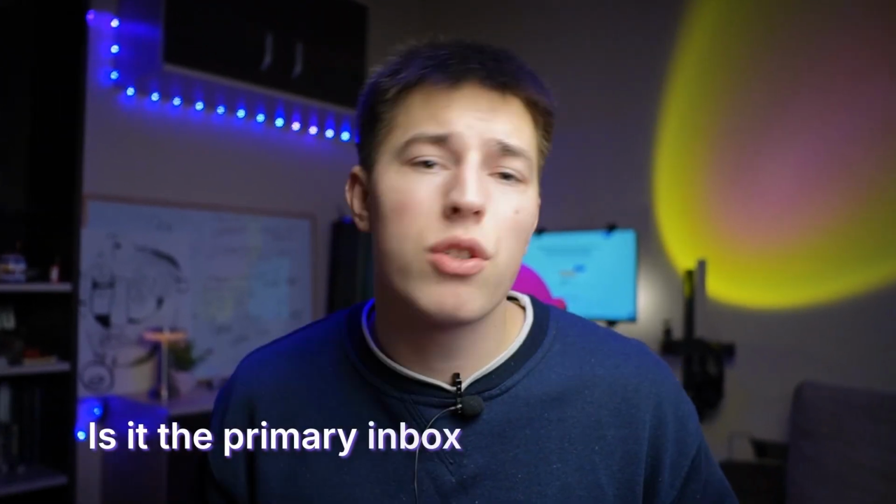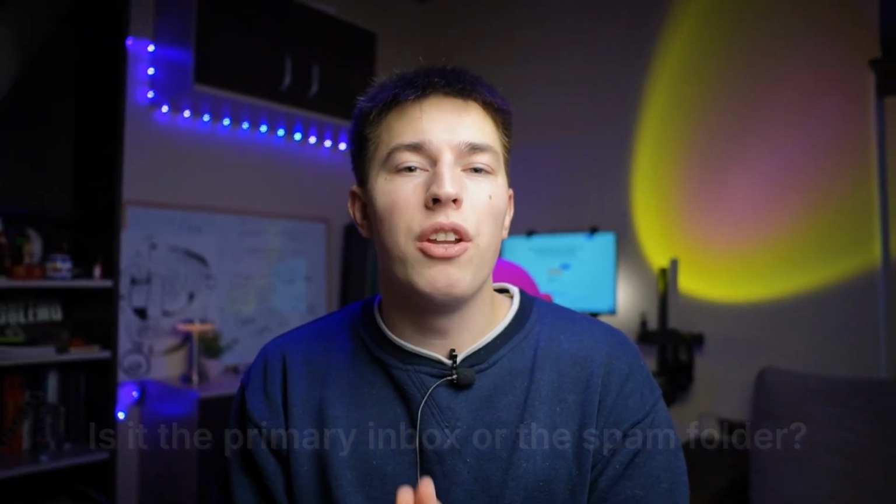Mailbox placement is a free test you can do online that tests where you land when you reach out to other mailboxes. Is it the primary inbox or the spam folder? This helps you understand your reputation a lot better. If you're landing in spam, well, you must be doing something wrong. If you land in the primary, good. This makes up everything you need to know about email infrastructure setup and maintenance.